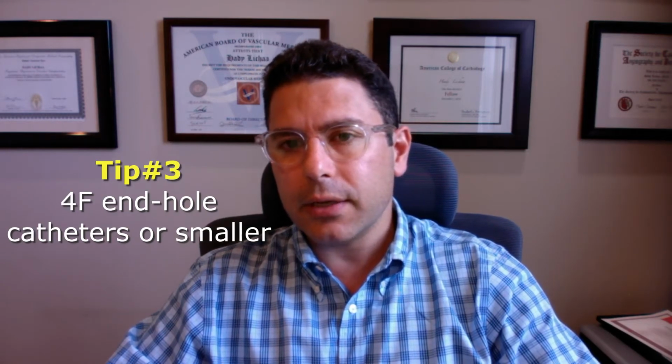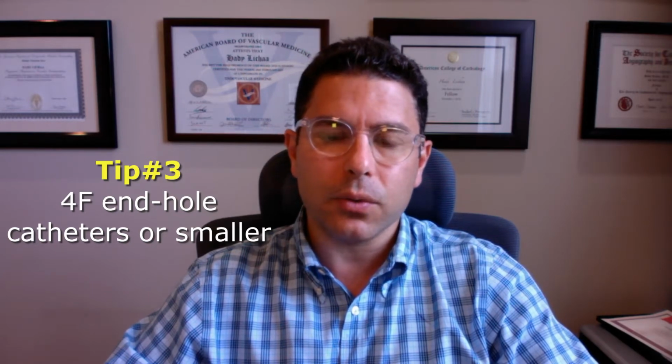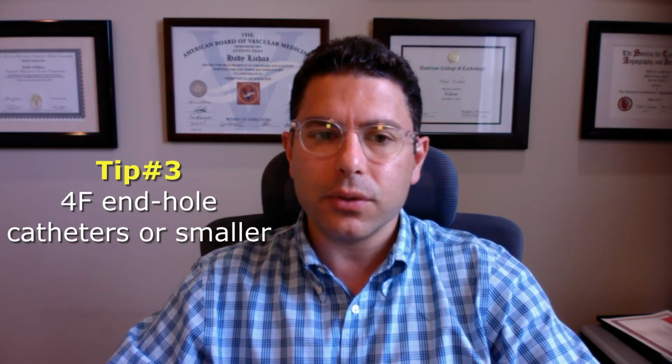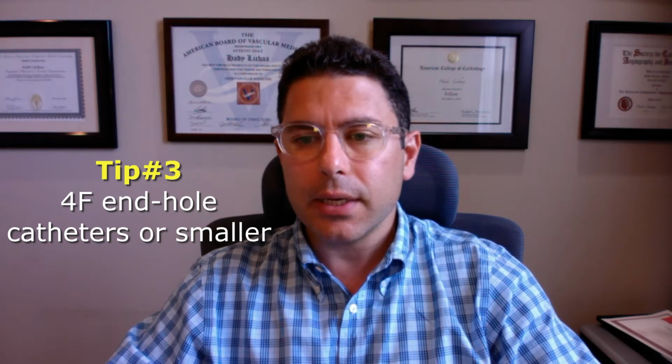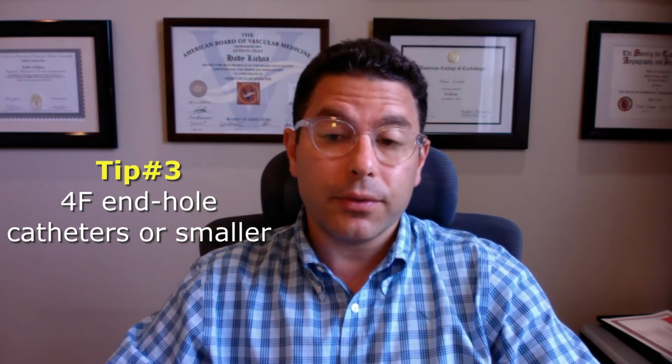Number three, try to use small end-hole catheters. So usually 4 French end-hole catheters. Try to avoid the use of pigtail or other catheters with side holes. You can even use CO2 with 0.18 microcatheters, especially if you're taking some infrapopliteal selective images.